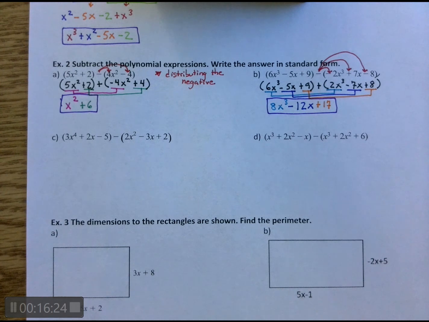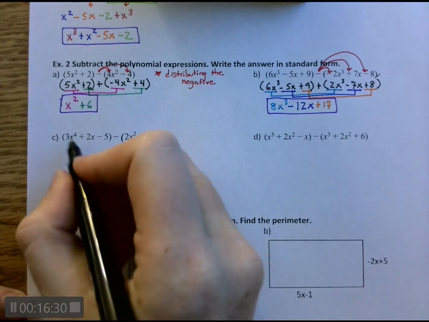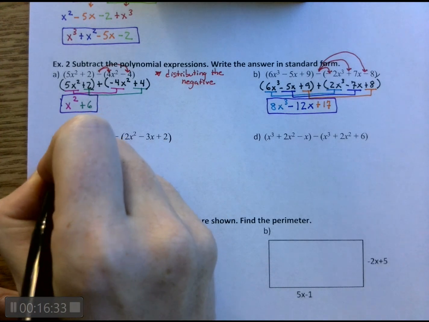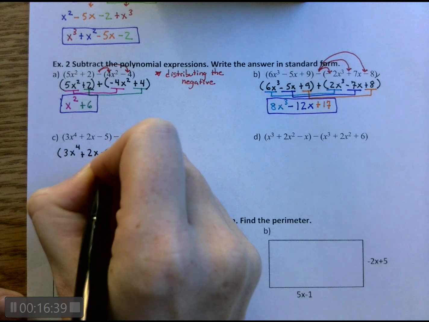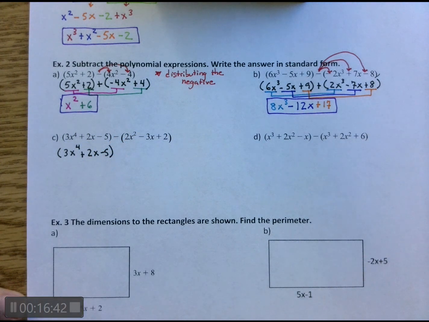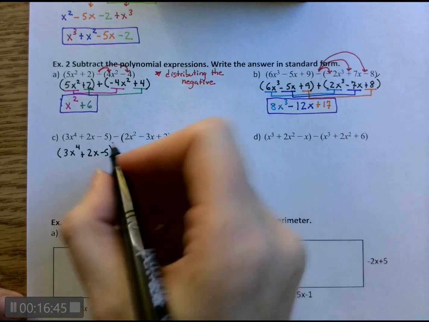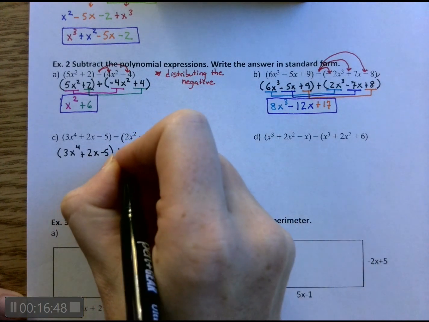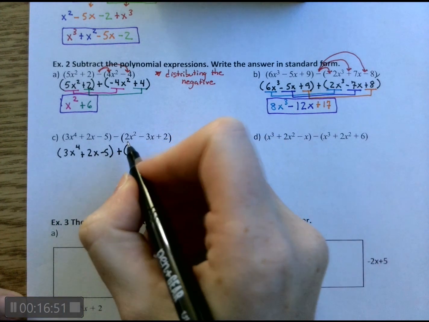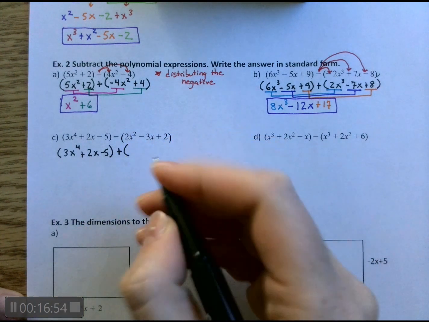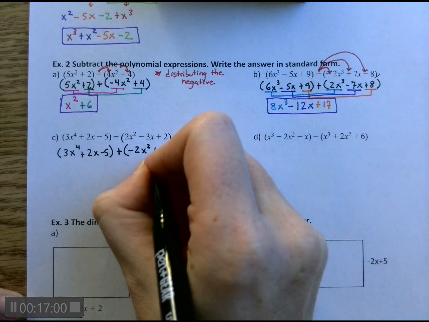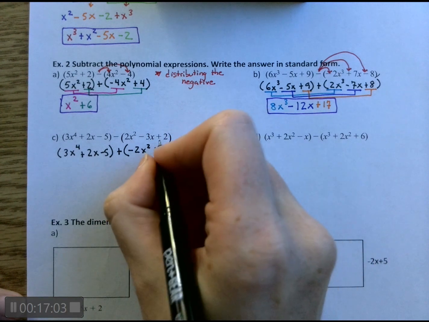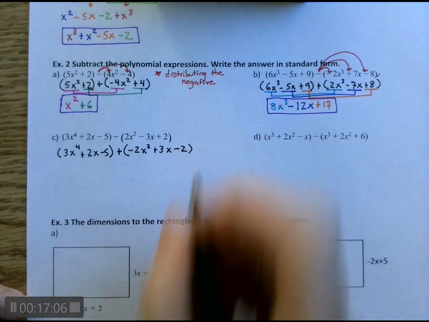All right, you guys ready to do it again? All right, let's go. First step, bring down your first parentheses, just rewrite it. So 3x to the 4th plus 2x minus 5. Okay? And then we're just going to change all of the signs. So this negative becomes a positive. Parentheses. Remember, if there's not a sign in front, assume it's positive. So that makes it a negative. This negative turns into a positive. This positive turns into a negative.